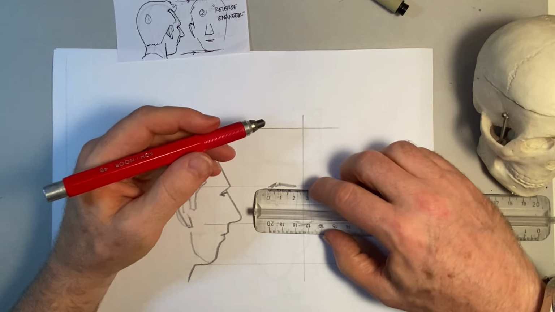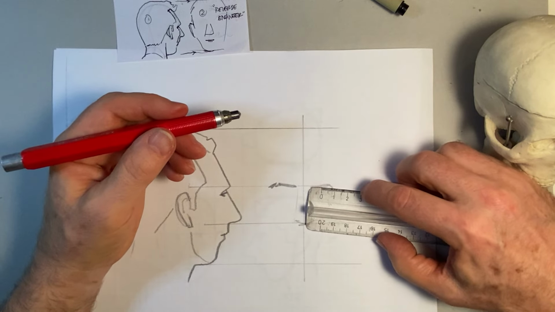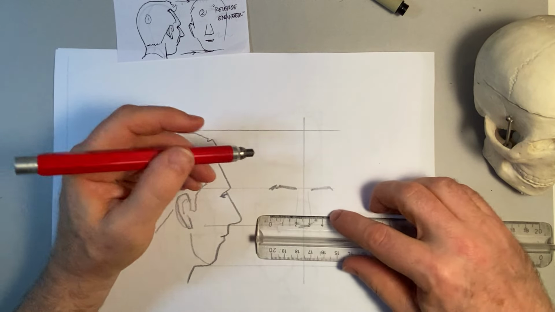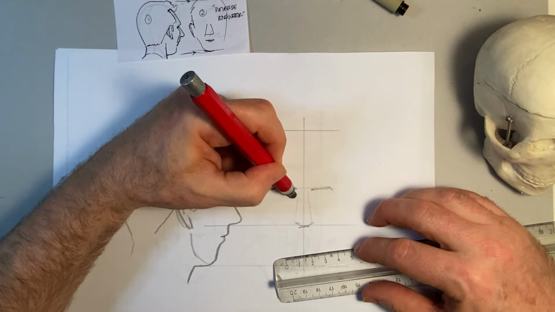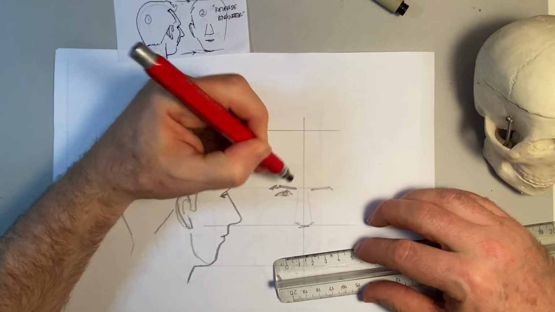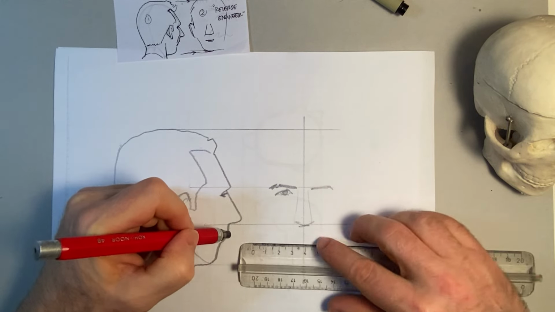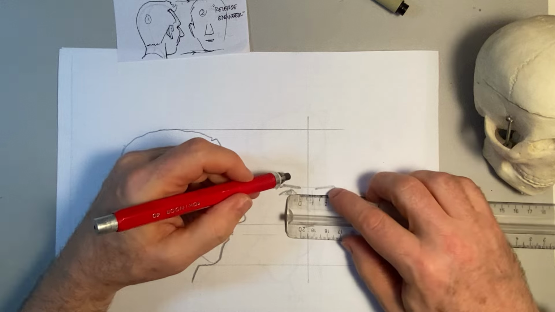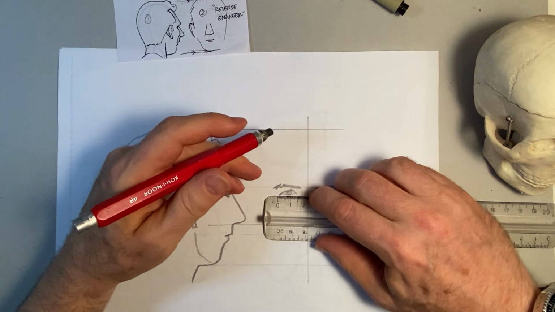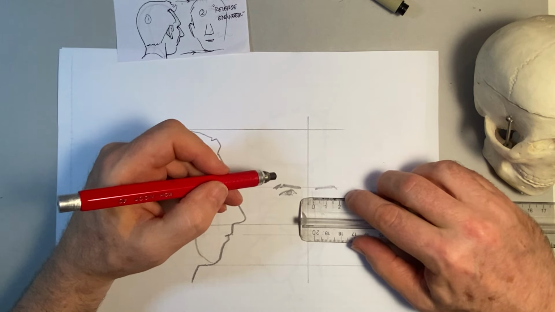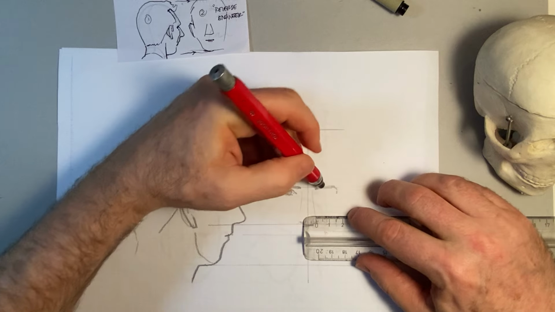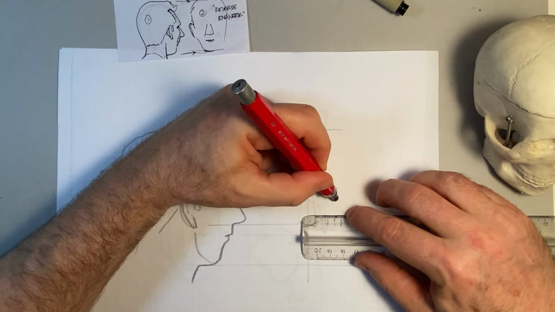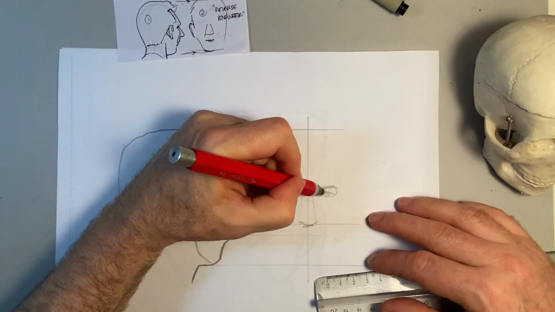Sometimes what I do is I just use measurements like this with my fingers and just move my, you know, so say I'm making up the width of his eyes here. And I want that distance from the center line. I can just go like that. And I know the other side of his eye. And so on.